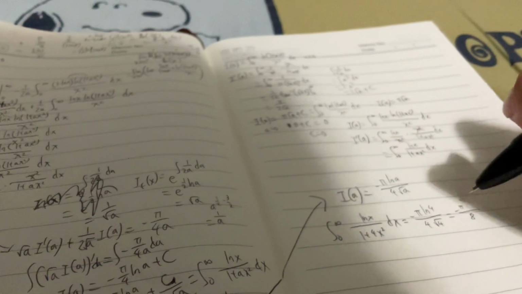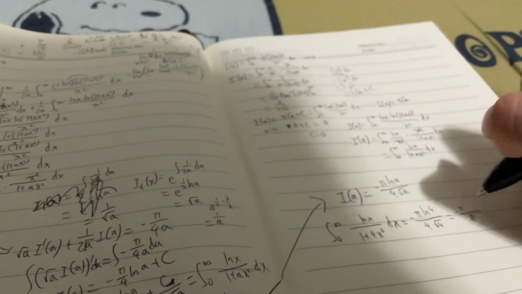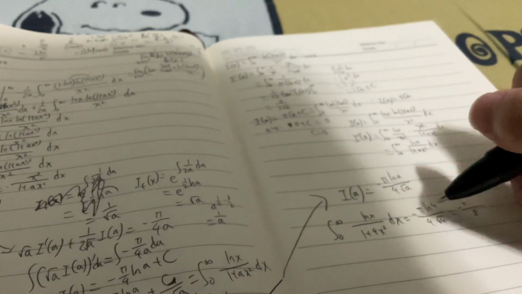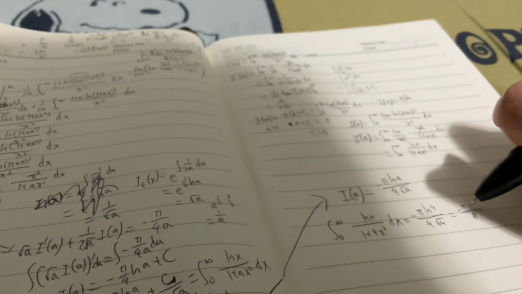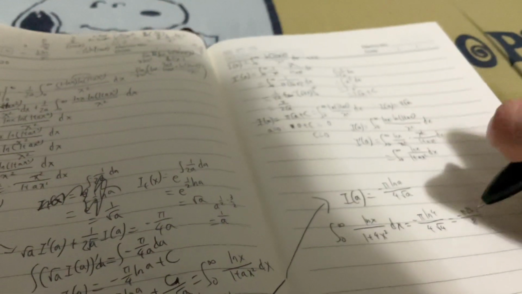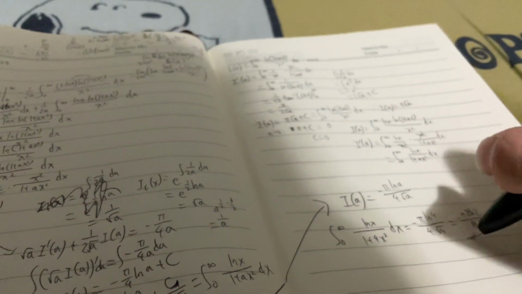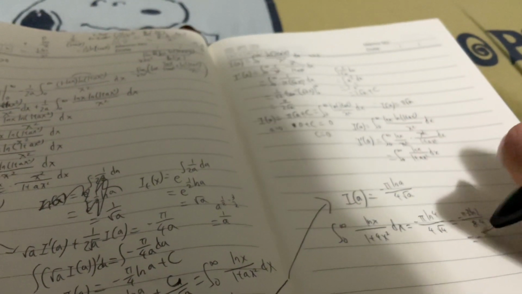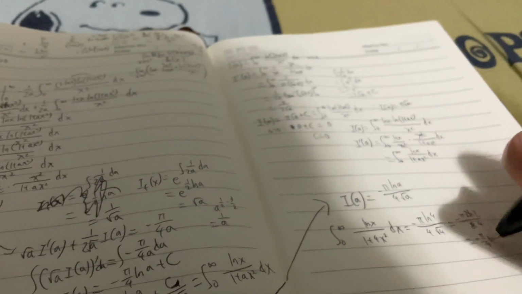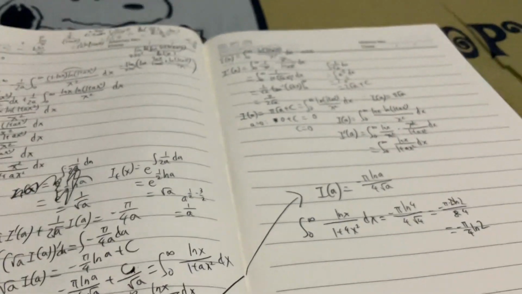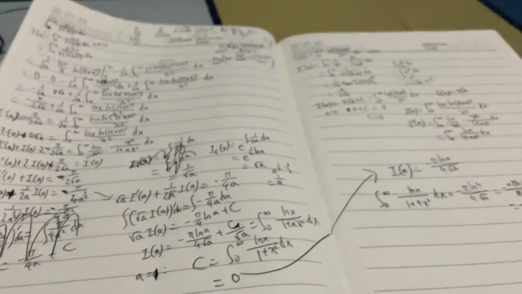And the ln 4 we can simplify to ln 2 squared, right? You can write this as 2 times ln 2, bringing the square outside the ln, and then this 2 and this 2 simplify to 1 over 4. So far, your answer will be equal to negative pi over 4 ln 2. This is really, really awesome, you know.